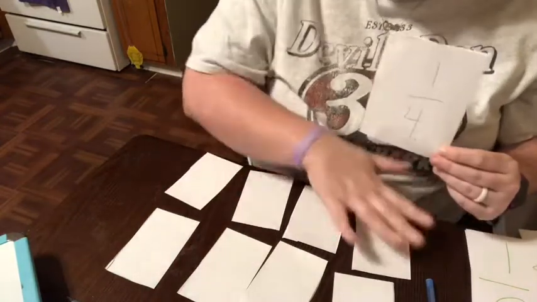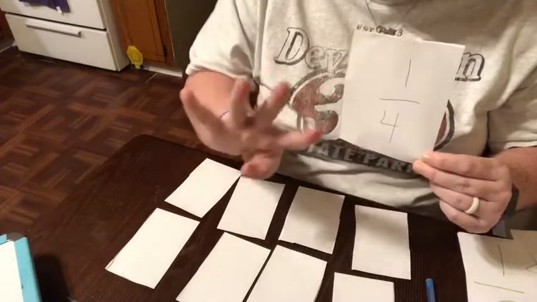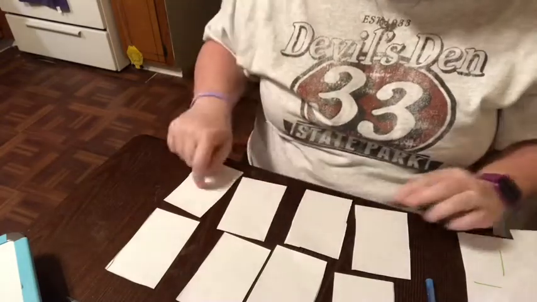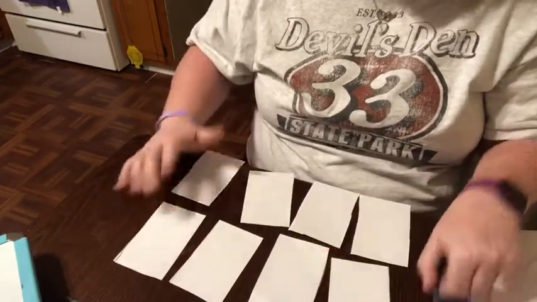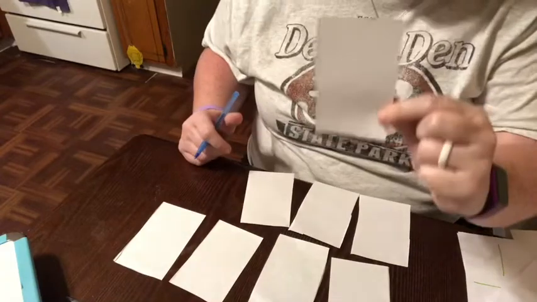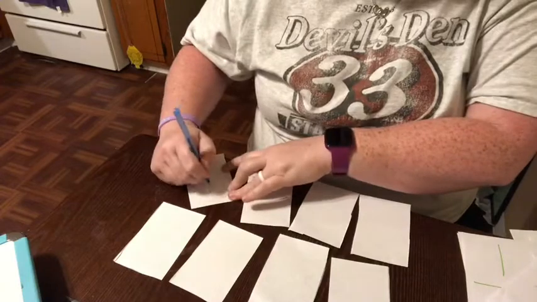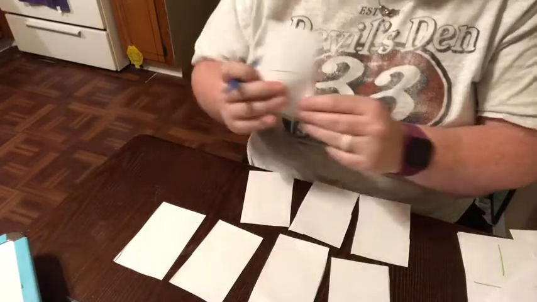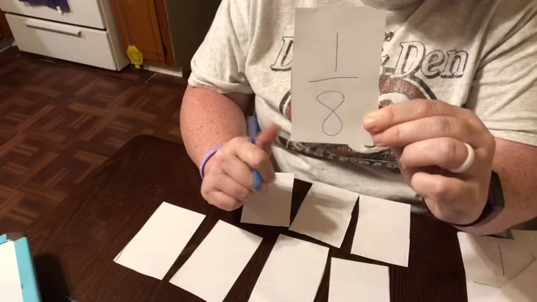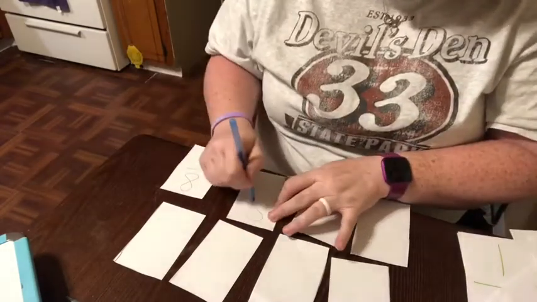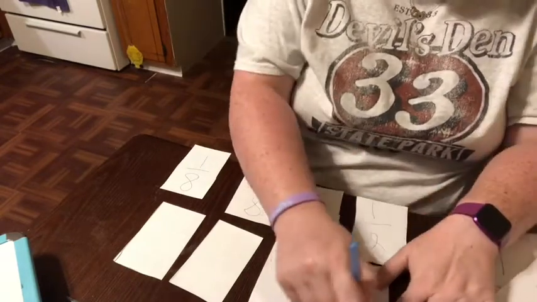I have another piece of paper that I took and I broke into not fourths with 4 pieces, but these have 1, 2, 3, 4, 5, 6, 7, 8 pieces. I've got 8 pieces here. So if this one piece is 1 out of 8, I could write on here that this is 1/8 of the whole object. 1/8. And that means that each one of these is also an eighth.